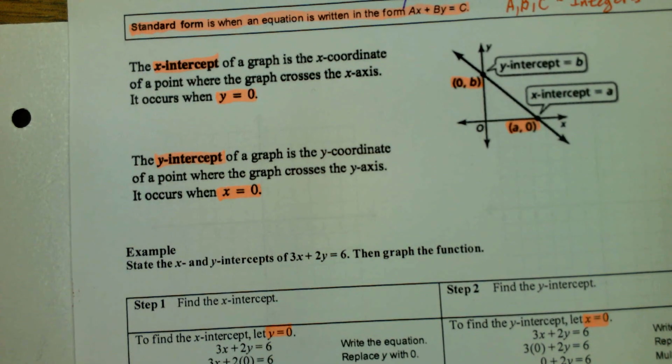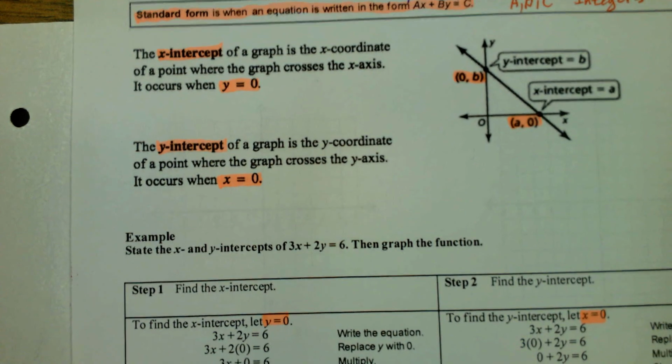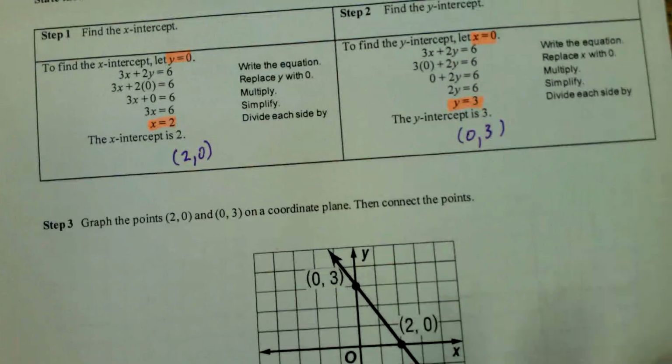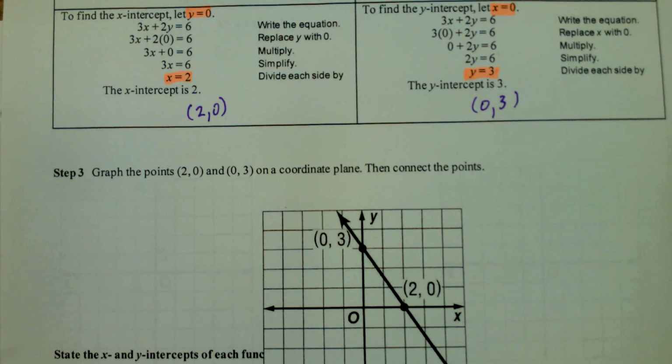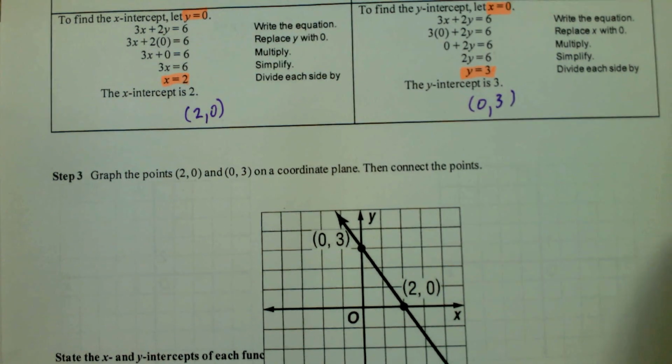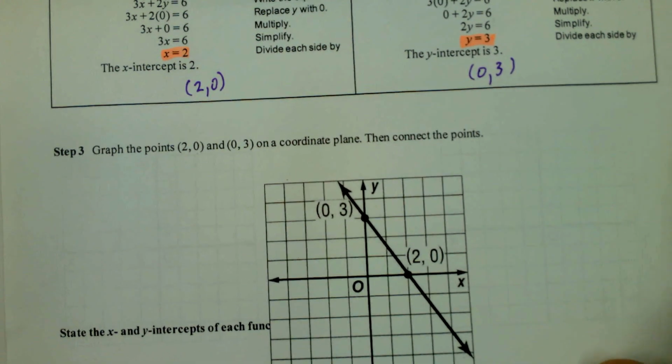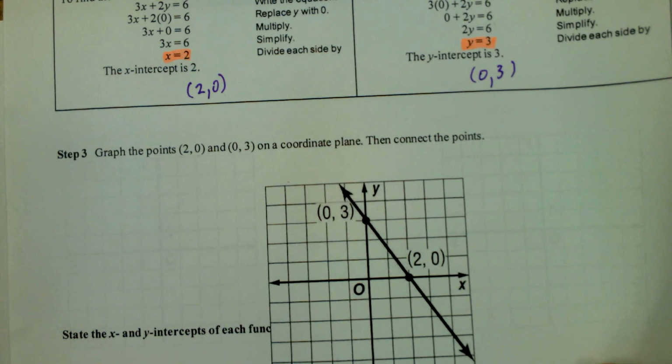Okay. All right, so let's practice this. Okay, so on the other side, we're going to actually do 4 of these. So everybody look at the other side.